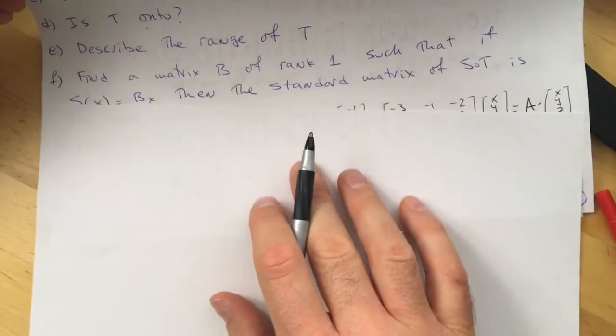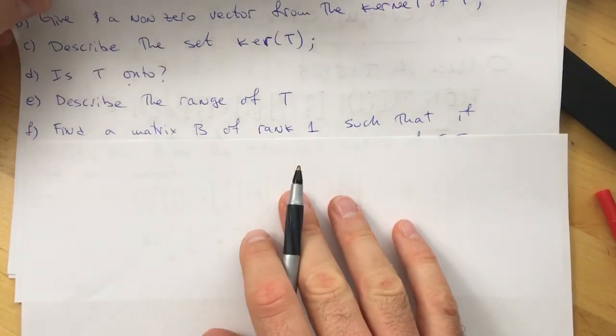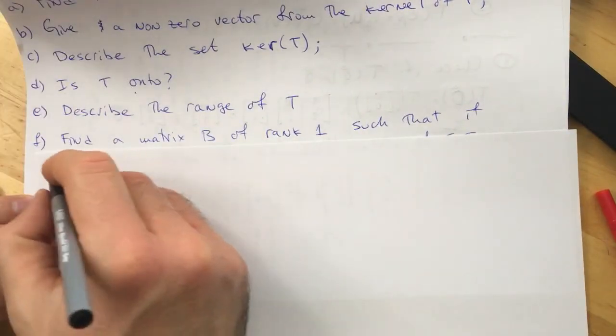So what do we want? I want a matrix of rank 1.